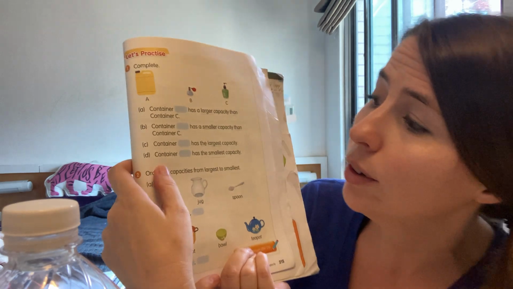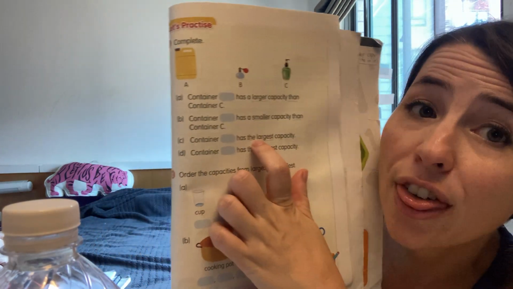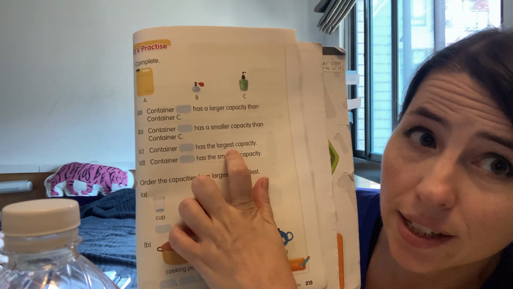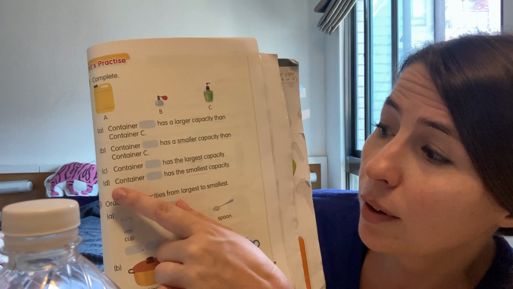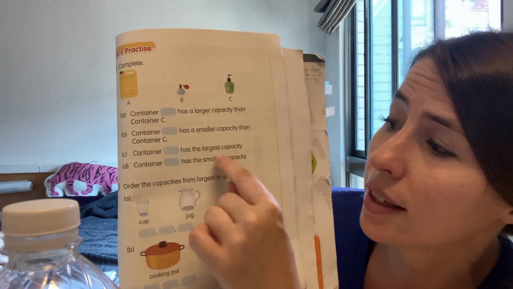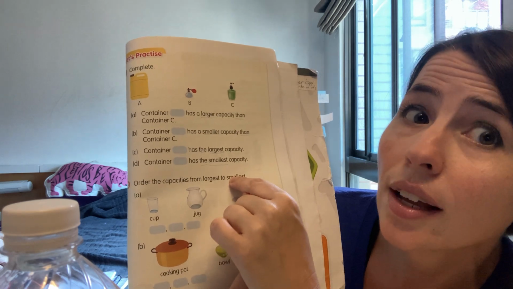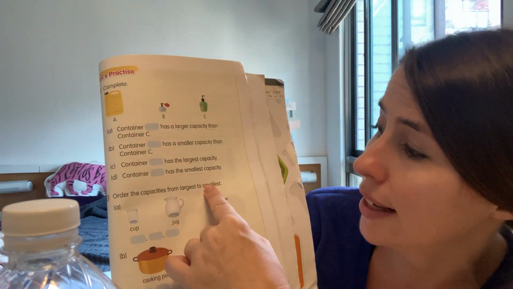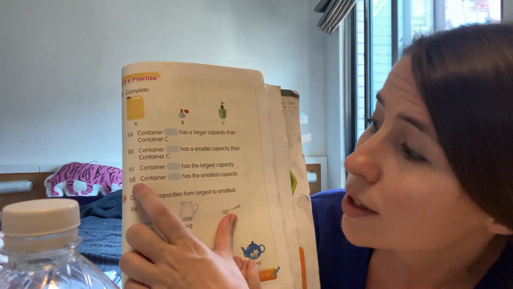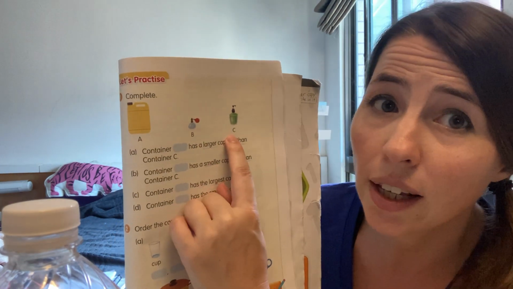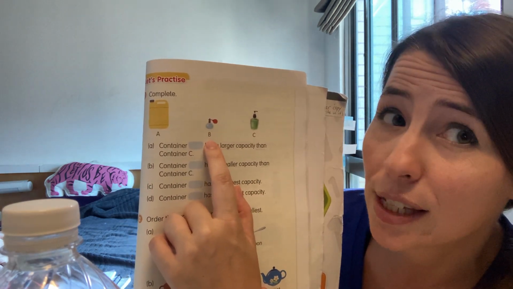I want to point out letter C and letter D. This one says container what has the largest. The largest is like the number one. Which one's the biggest, okay? And same thing here, which container is the smallest? It has the smallest capacity. That means it is the smallest. So which one is the smallest? All right? And then down here, I'm going to tell you this one. Letter D, which container is the smallest? B, right? So the capacity here is the smallest.